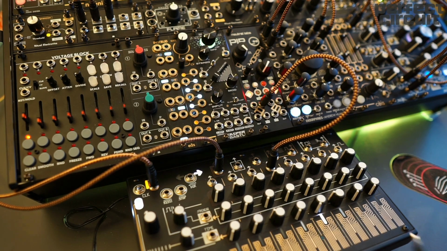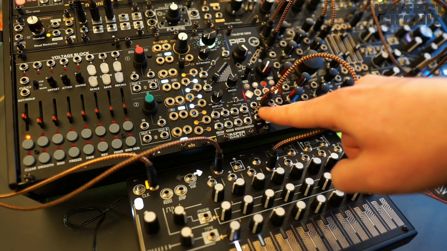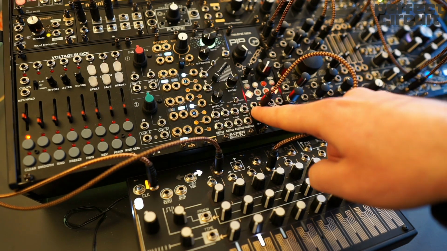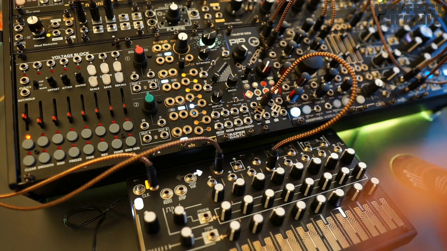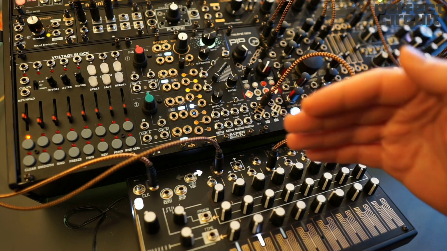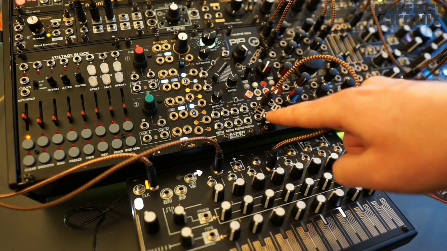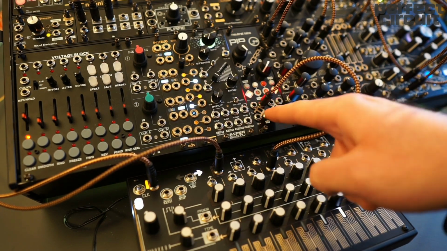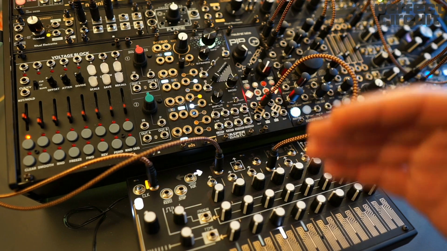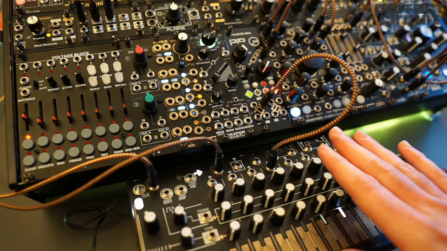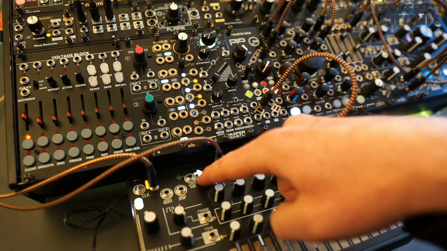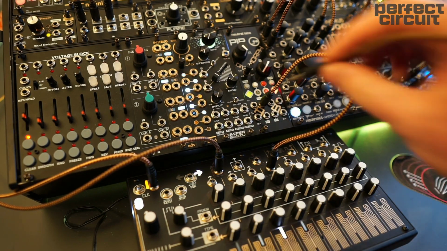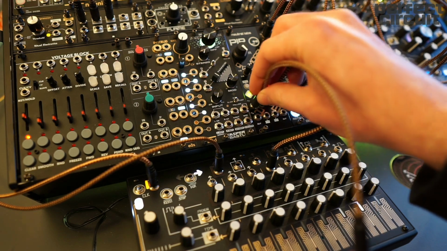Right, and now from this sample and hold, in this case with PIP, I have unipolar and bipolar outputs. I will use the unipolar output. And whenever the random stepped signal coming from PIP crosses a certain threshold, this direction parameter on the O control will be triggered and the sequence will flip direction. So let's have a look at this.